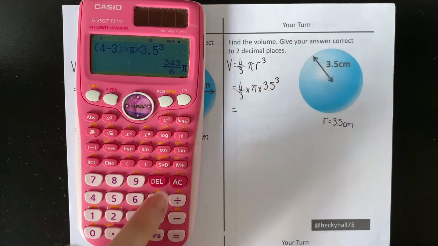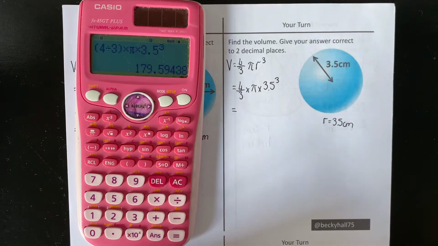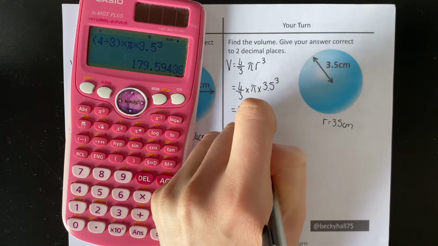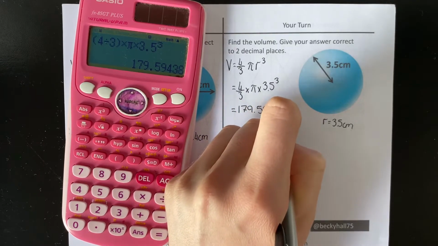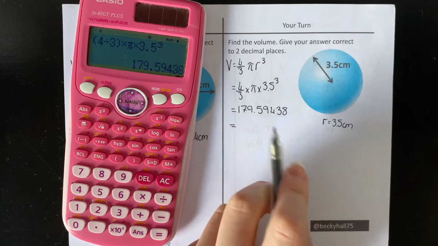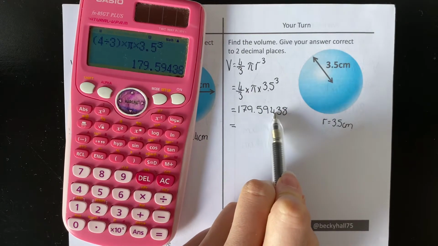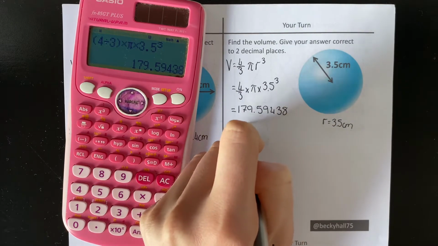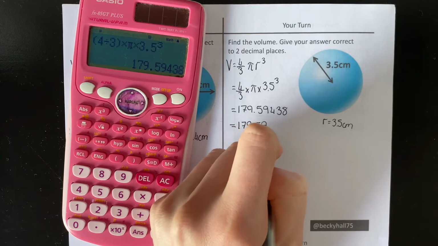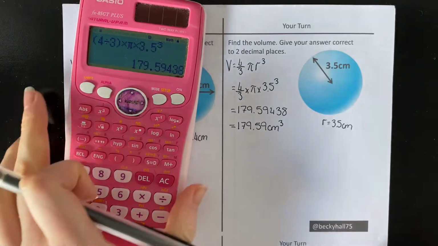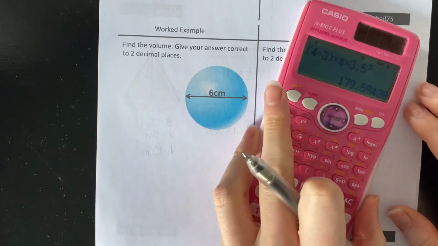So 4/3 times pi times 3.5 cubed. And again, it's come off as a fraction. So I'm going to push the button to turn it into decimal. And I get 179.59438. So 2 decimal places, 1, 2, the 4 tells me to round down, so I stay at 179.59 centimetres cubed. Now let's look at the second examples.